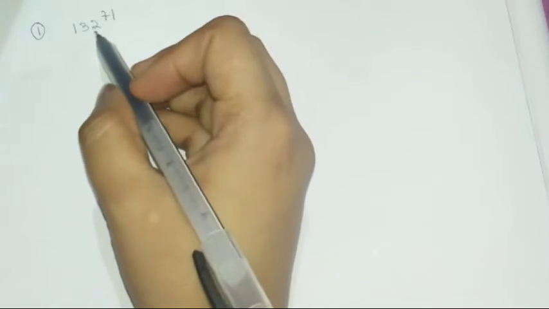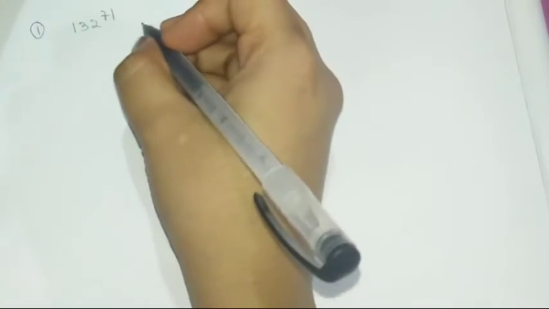Okay, so let us see some examples based upon this, finding the last digit of a number ending in 2, 3, 7 or 8. So let us consider our first example as 132 raised to the power 71. If we are asked to find the last digit or unit digit of this number, then how will we find this?